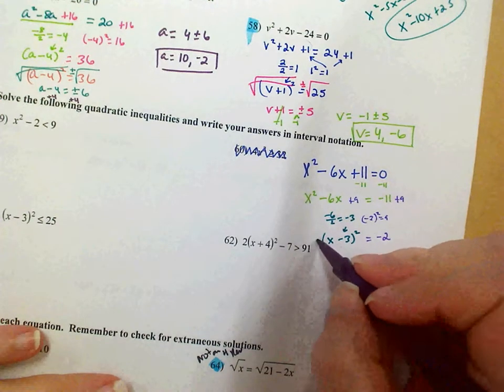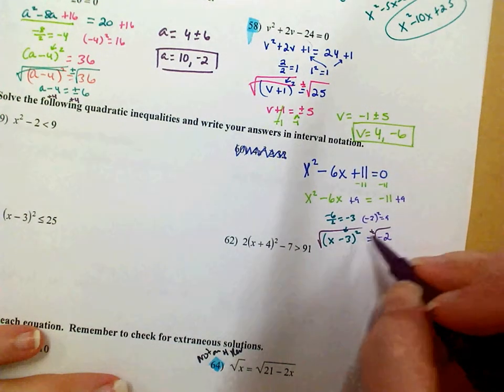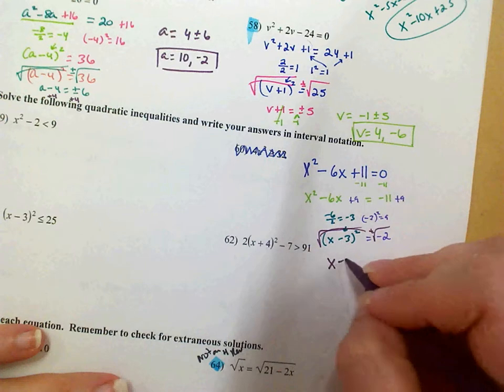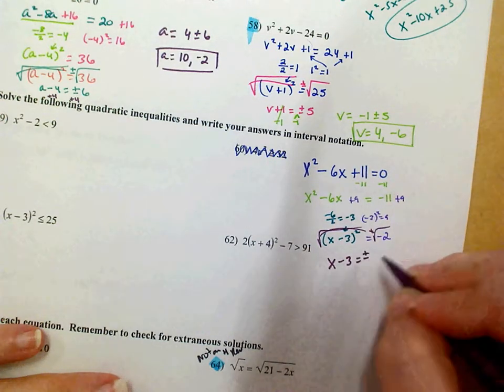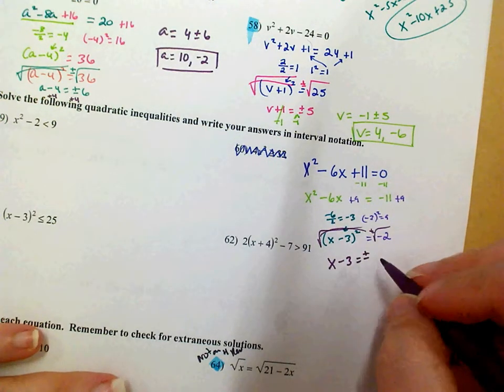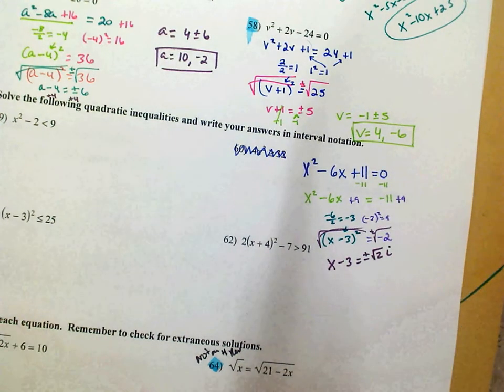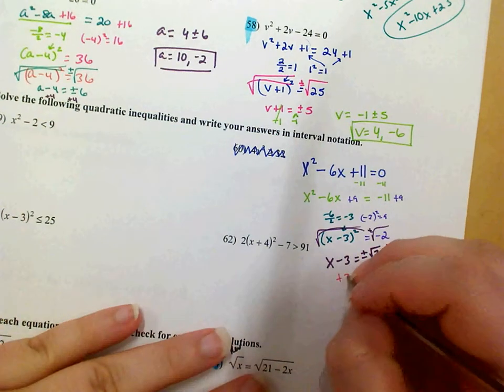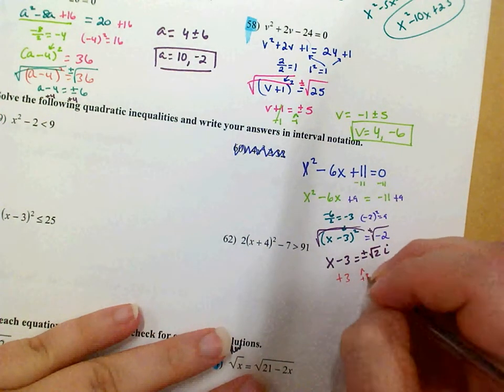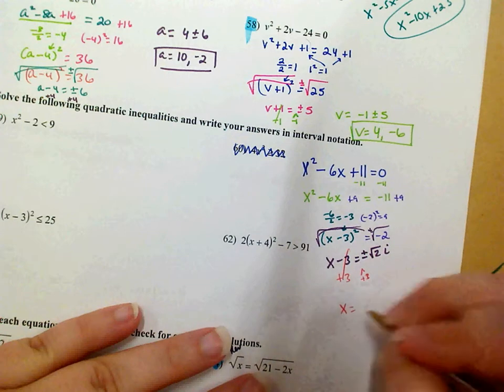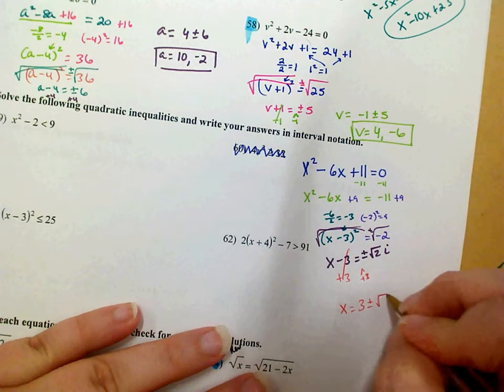So I'm going to square root both sides, plus and minus. So I'm left with x minus 3 equals plus and minus. There's no real square root of negative 2, so I'm just going to write the square root of 2, but that negative comes out as an i. Okay? And then the last thing I do is add the 3 over. And so my final answer is x equals 3 plus and minus the square root of 2i.